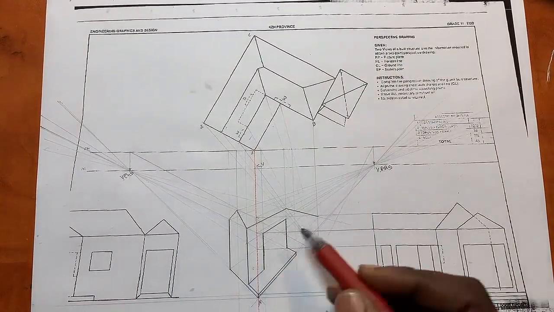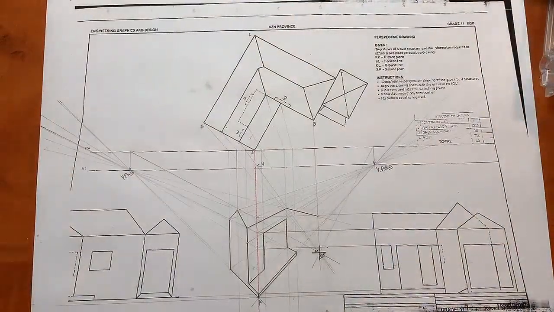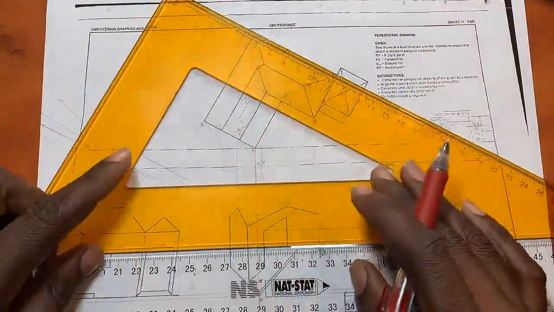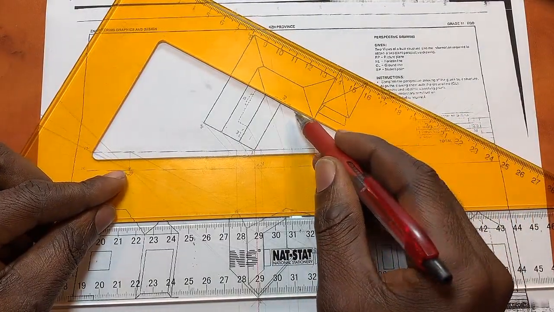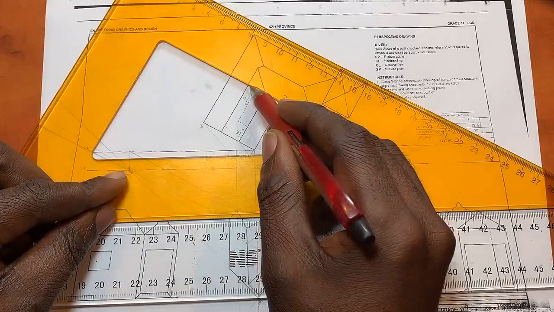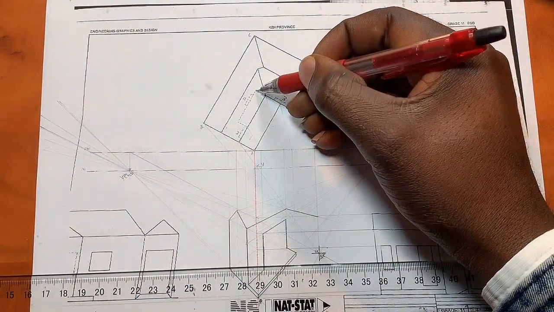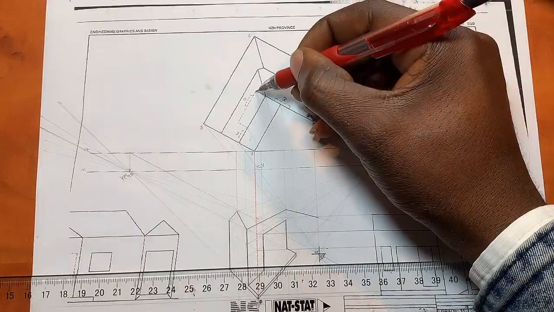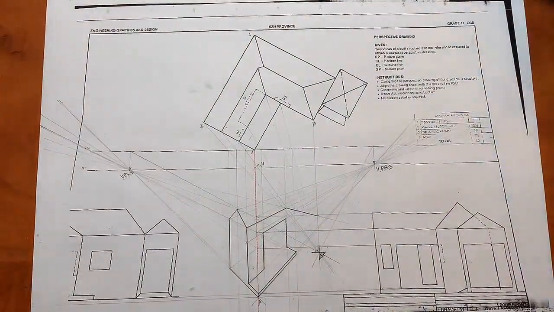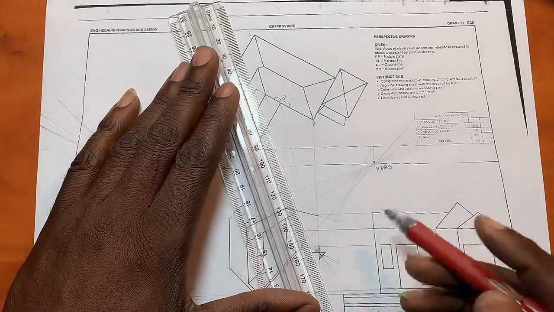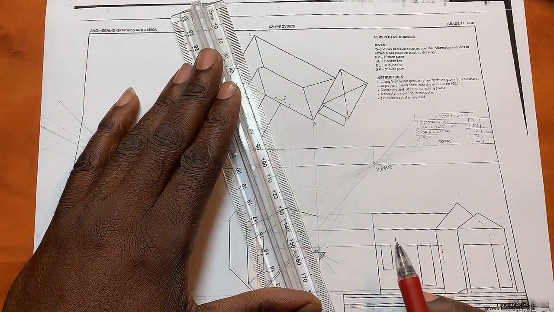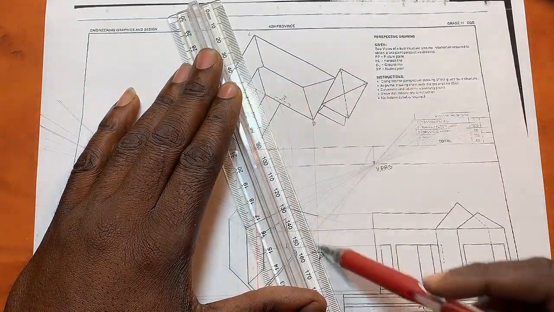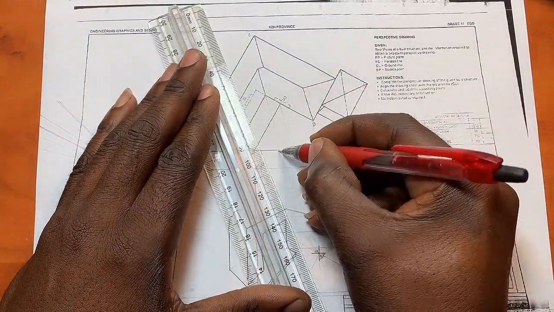Let's solve this one. Do you see that this seems to be in the same line? We can still prove it with our T-square. So there is still feathering going on along this line. So from this point, feathering going, but now, excuse me, what is hidden. So this is the point I'm going to take, directing it to my stationary point. There it goes. Once it touches the picture plane, it goes vertically down.